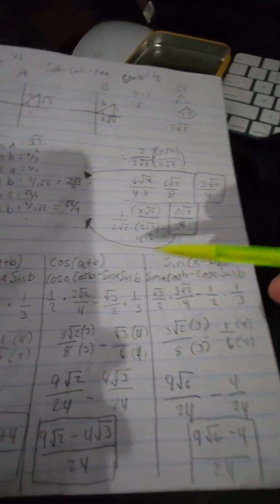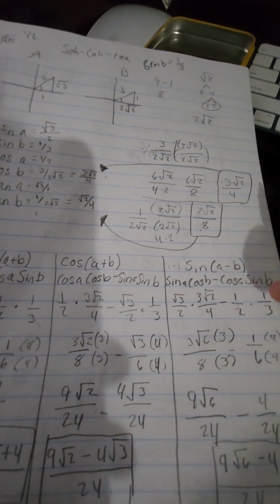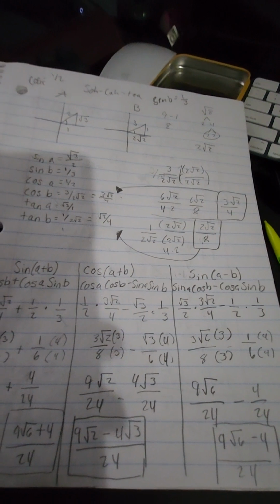And then we still have cosine A minus B. But that one's a little bit harder, so I'll do a different video for that.